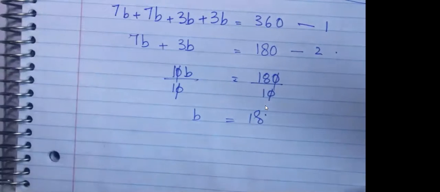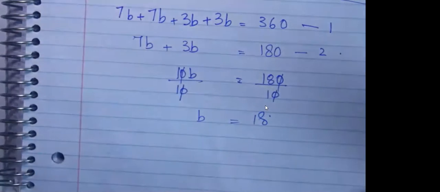Okay. In the question, they said find the value of the unknown. So just find the value of the variables. Now, if you want to find out the value of C, yes. Javiya, you were talking about C? Yes, that's what I'm saying.